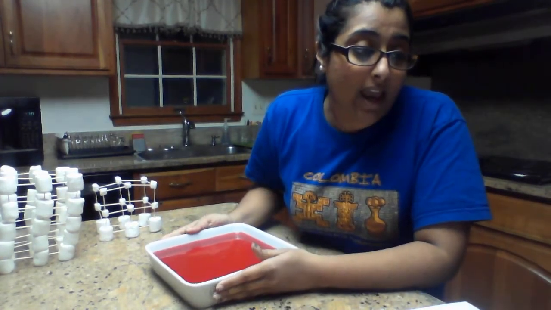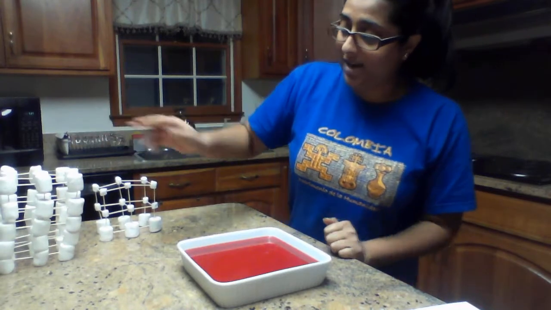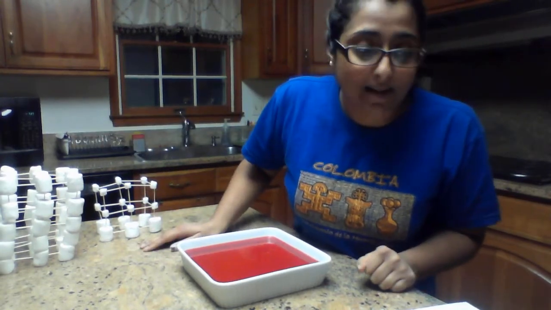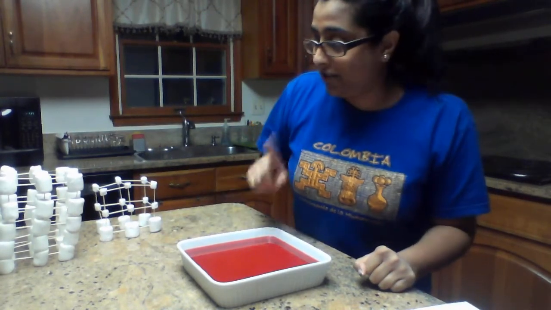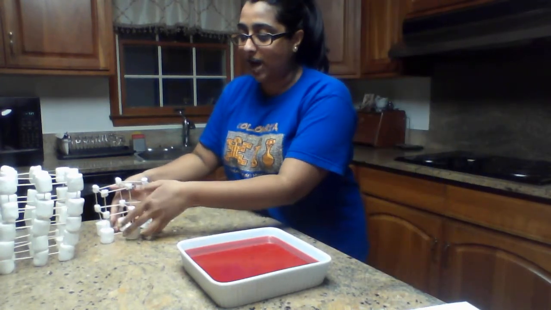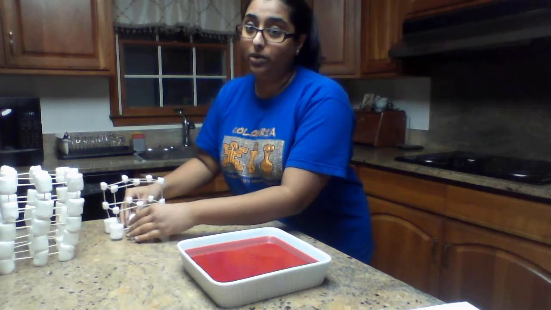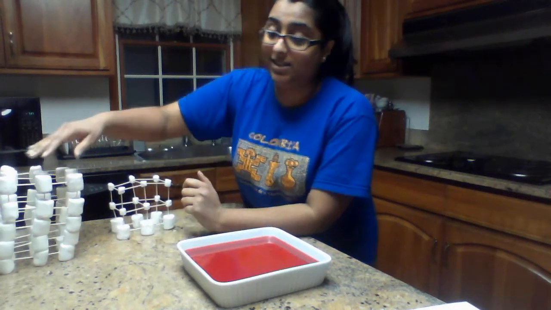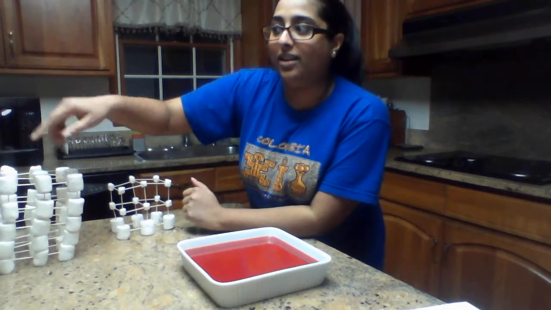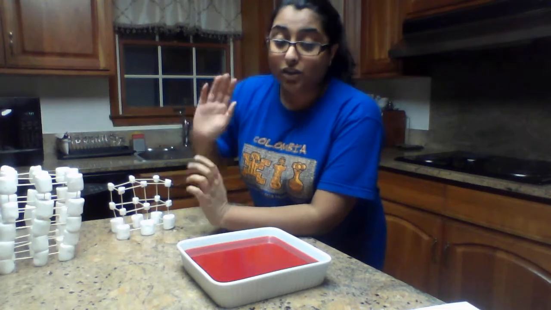Okay. And here are two marshmallow towers that you can see. Both of these towers were created by my dad. And he actually made a prediction that this smaller tower is going to be stronger and able to withstand both types of seismic waves. And he said he wasn't really sure about this one. Okay? So we'll see what happens.